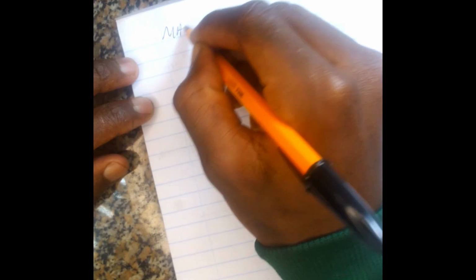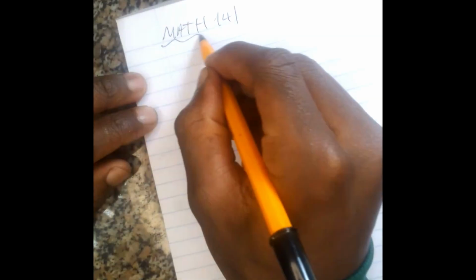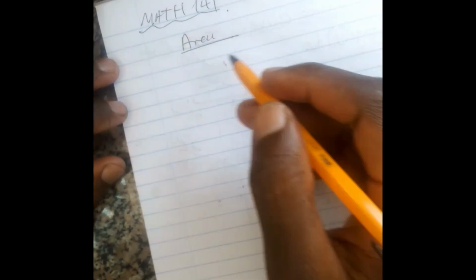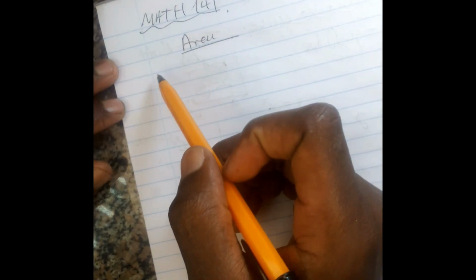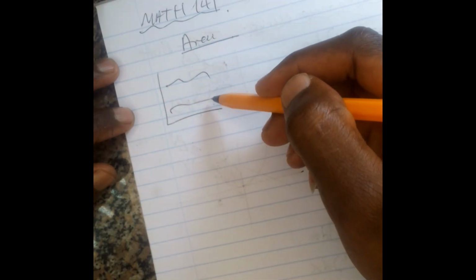Alright, so right over here, let's look at the second part of finding the area between two curves. This is still Math 141. In that case, we're just looking at the area. From the beginning of this lesson, we looked at the curves, top minus the bottom.